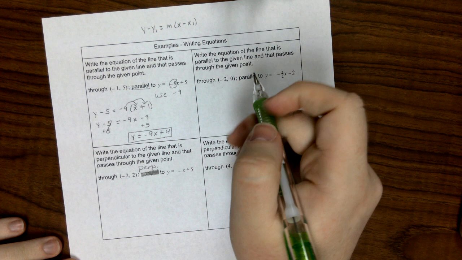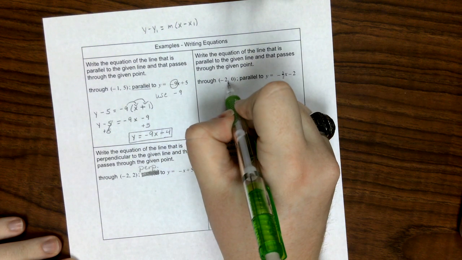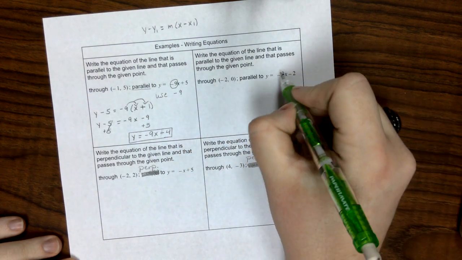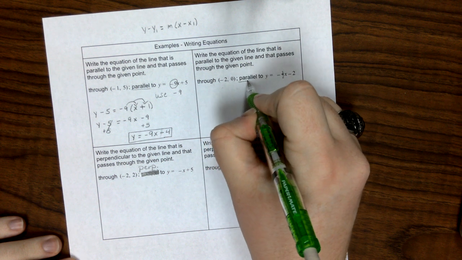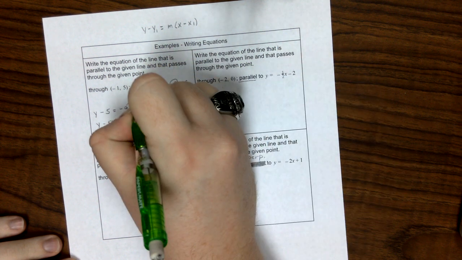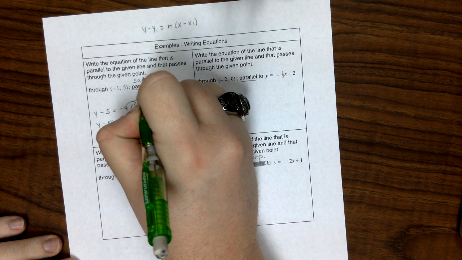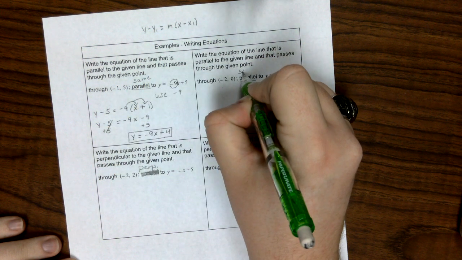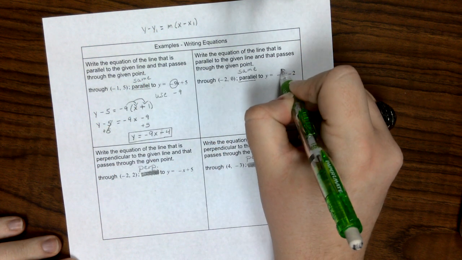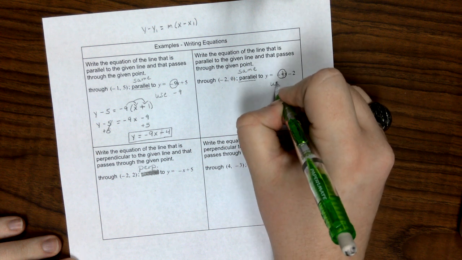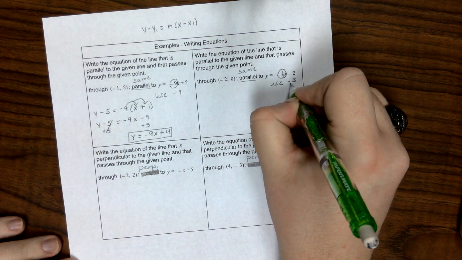Okay, same thing. We're going through this point, and we want to be parallel to this line. So you might want to make a note for yourself: parallel means the same slope. So whatever slope we have, we will use that slope.